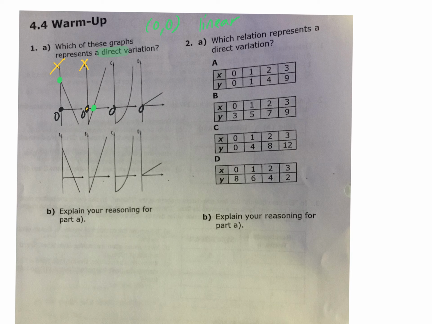Does C pass the origin? No, and it's curved, so we know that cannot be the answer. So what's the answer? D, it's straight and it passes through the origin.